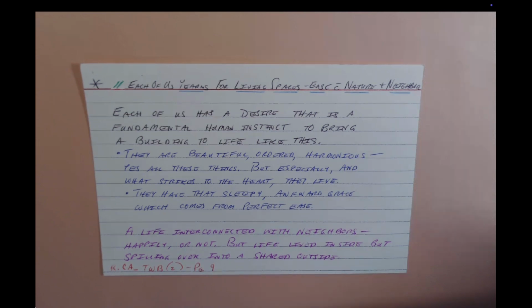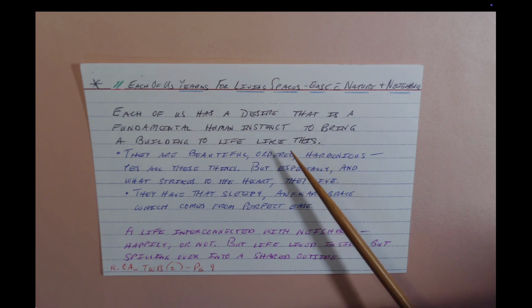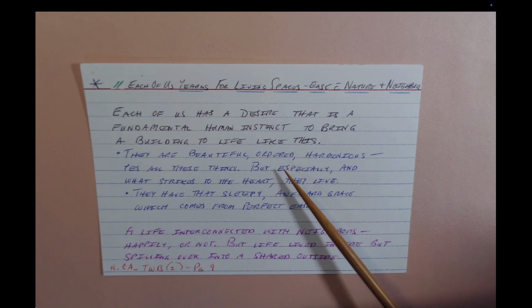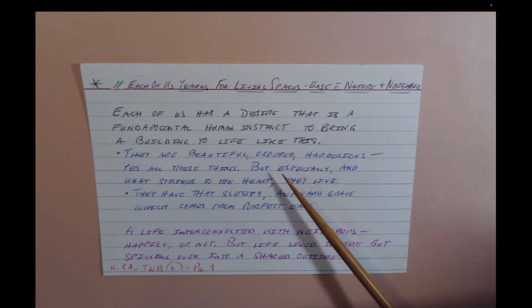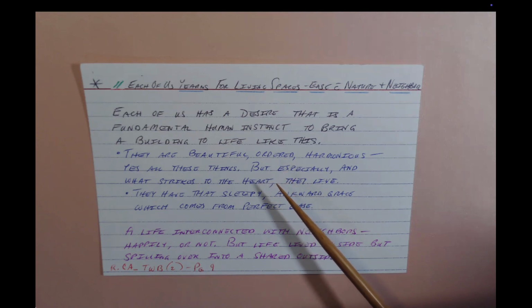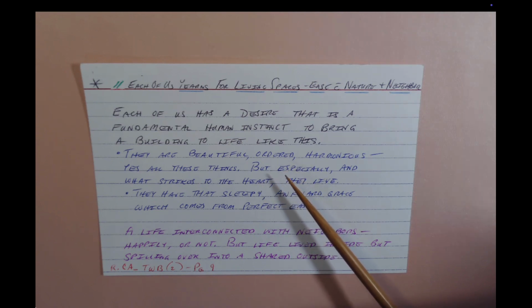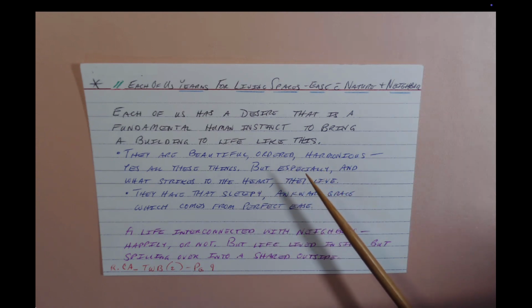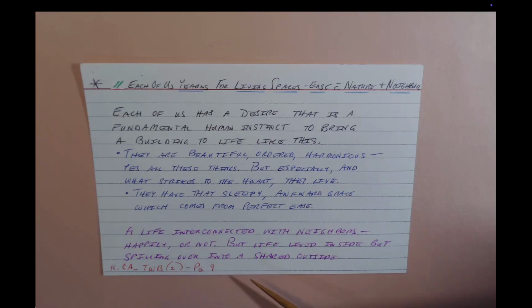Okay, here's the main card in question. Christopher Alexander is talking about a desire that he claims is fundamental to humans, almost like an instinct, which is a desire to bring a building to life. Now, I think it's rather interesting that he thinks that that's something that's fundamental to all humans. It might be more that because he is an architect, but I could certainly see that we each have a desire to live in a structure that has interrelationships with other human beings.